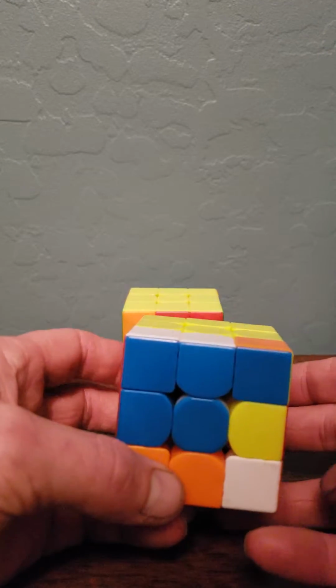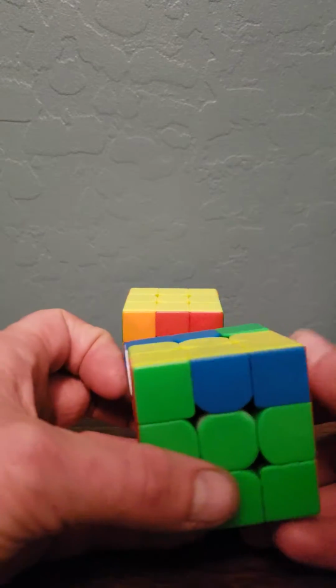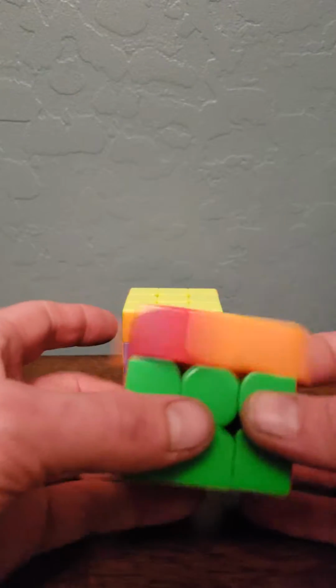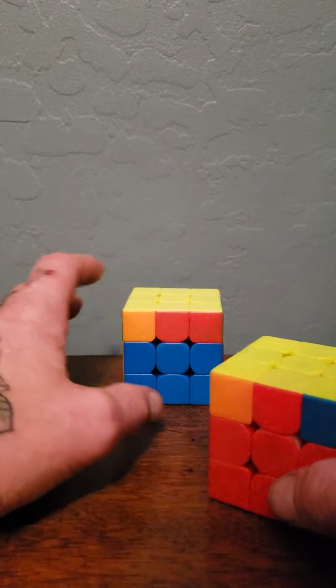Then we do R, fat U prime, R2, rotate the cube, and we see that we have this F2L pair back here, put it back in. So that was a solved cube, and it actually gives us the GB case, which is right here.